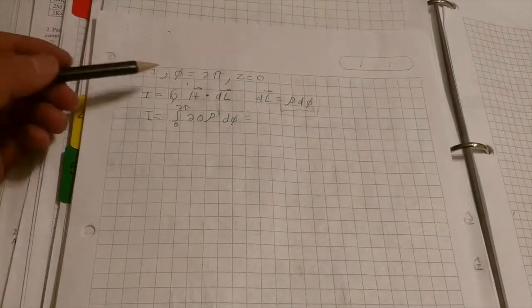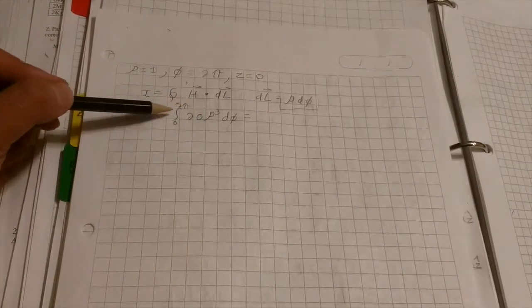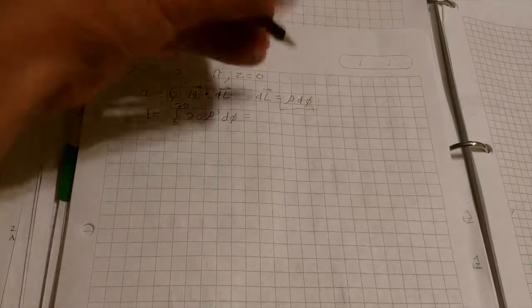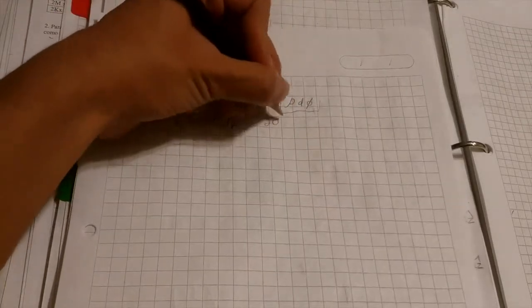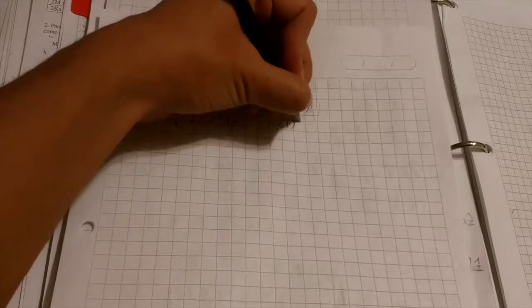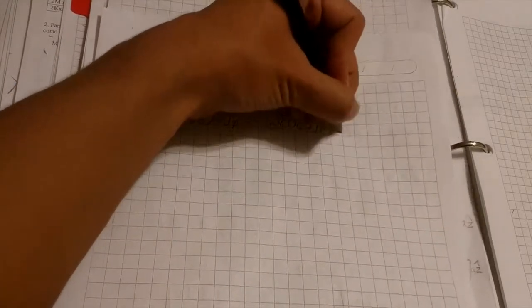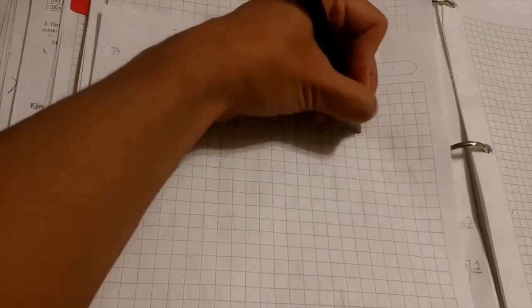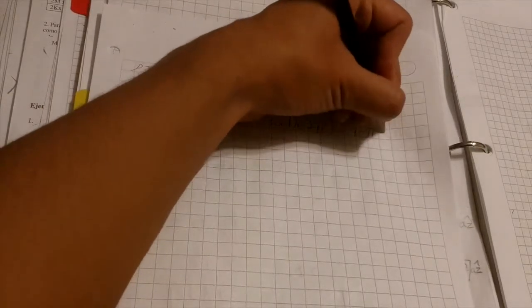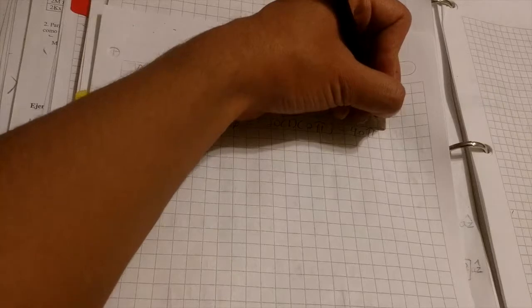So now we have to substitute the values, and the result for this equation is going to be 20 times 1 times 2 pi. That is going to be equal to 40 times pi, and the units are going to be amperes.